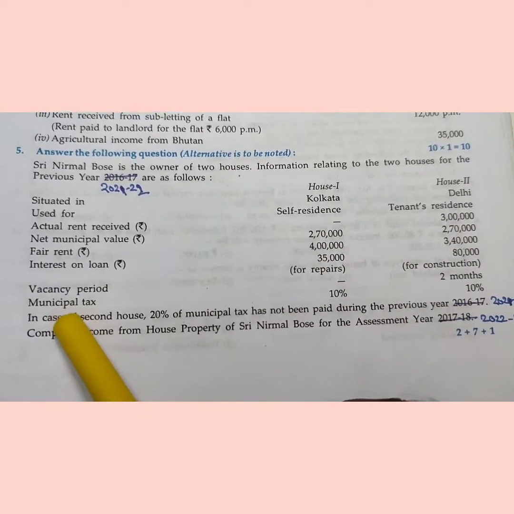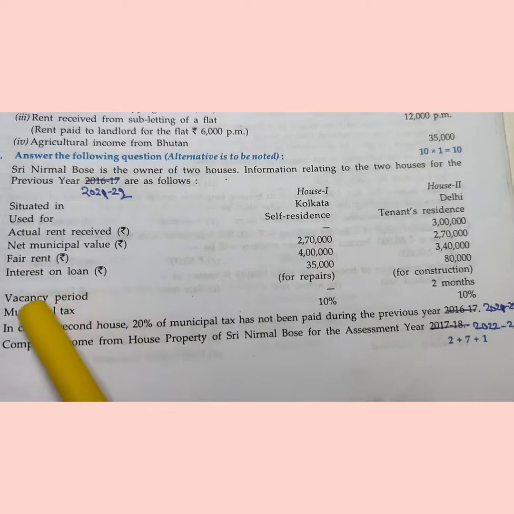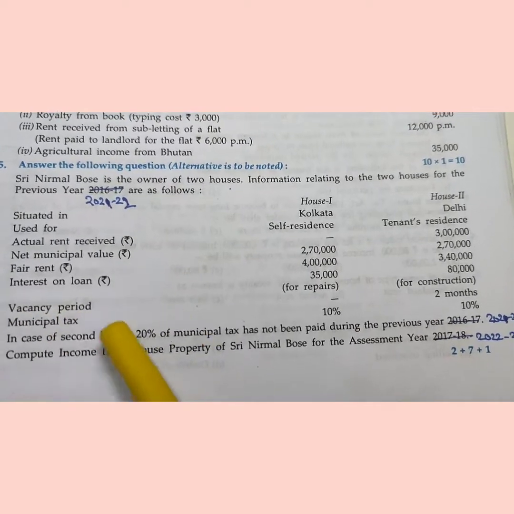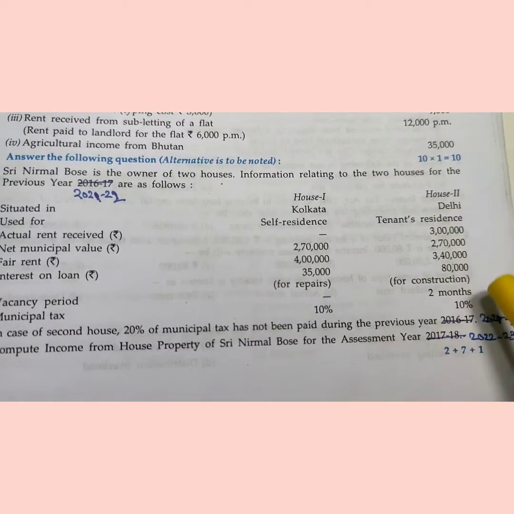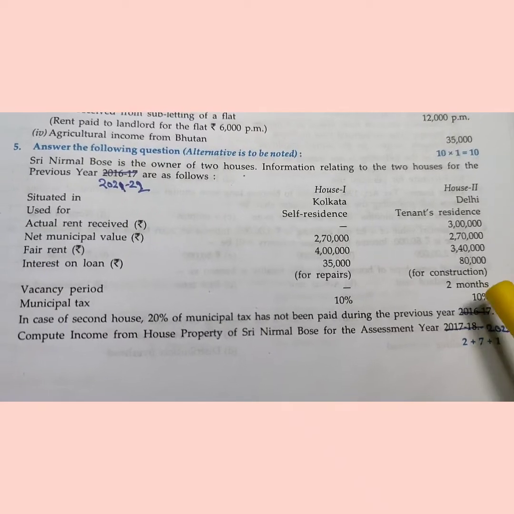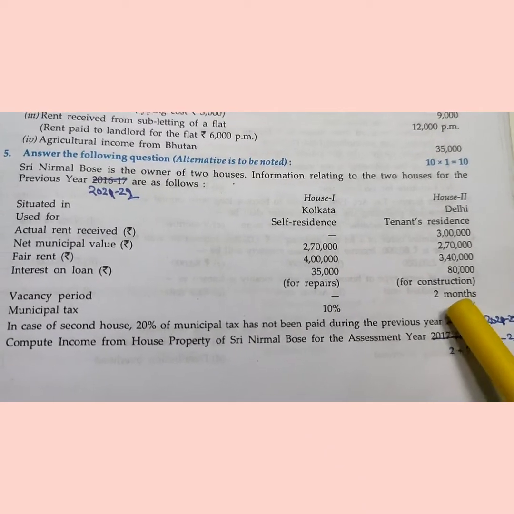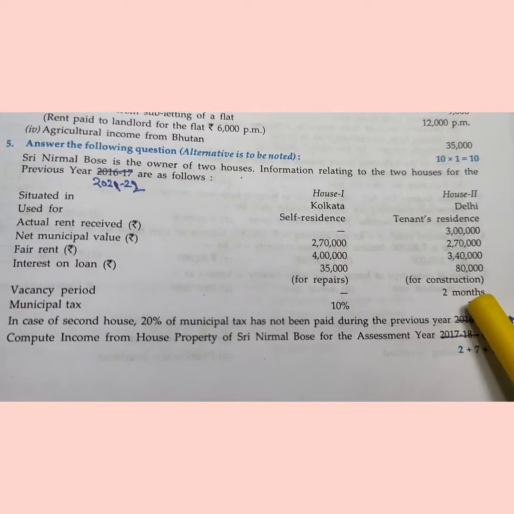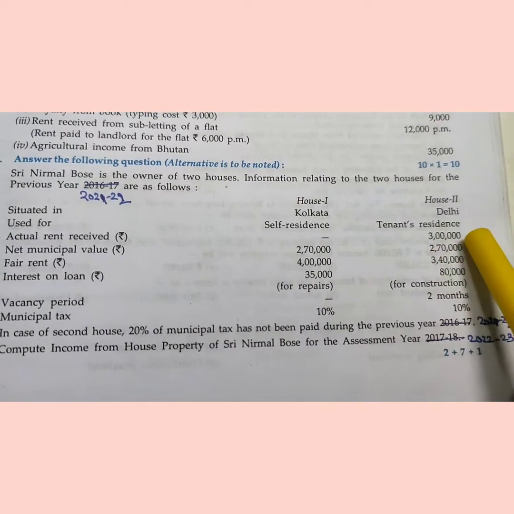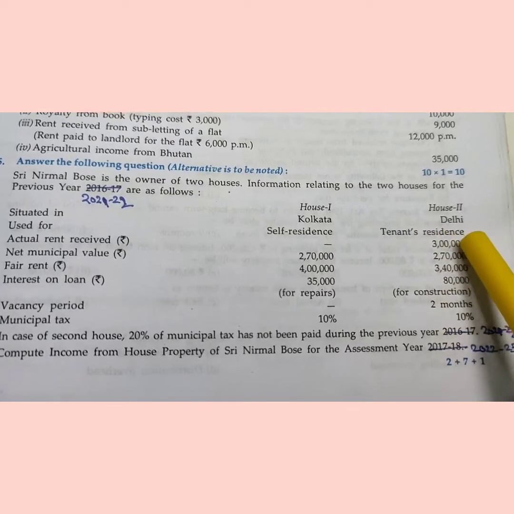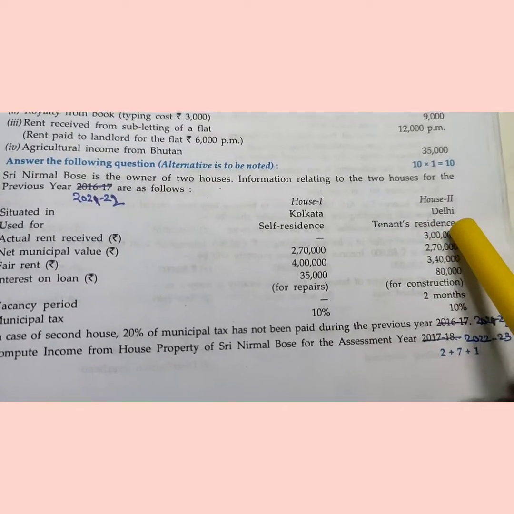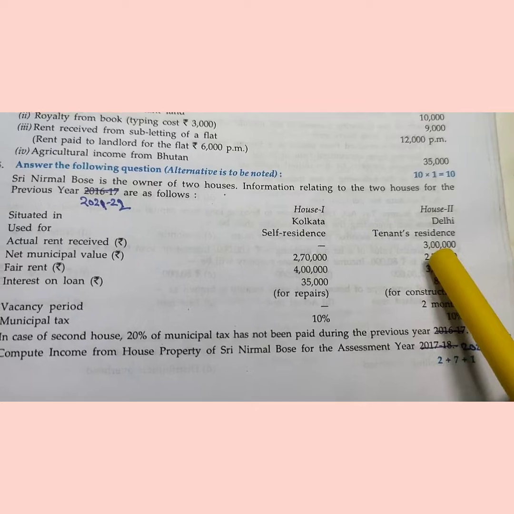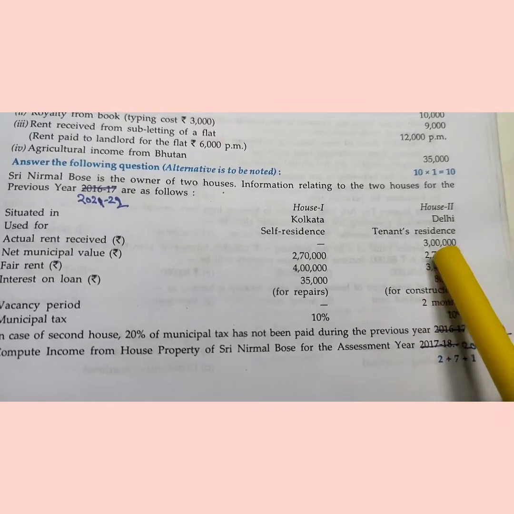Now we have to look whether there is any vacancy period. Yes, there is a vacancy period of 2 months in case of House 2. That means out of 12 months, 2 months is vacant. The house is vacant for 2 months. That means these 3 lakhs actual rent received is for 10 months. So for annual rent, we have to convert it into 12 months rent.